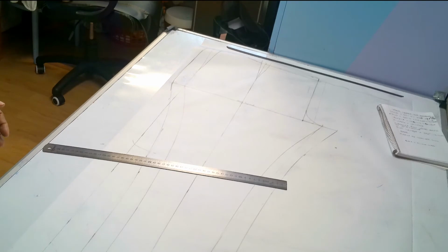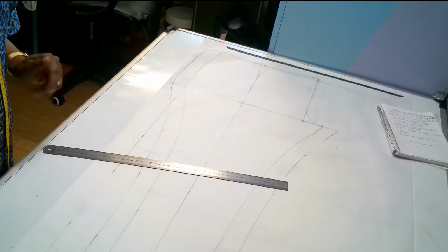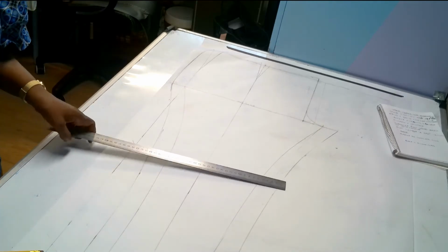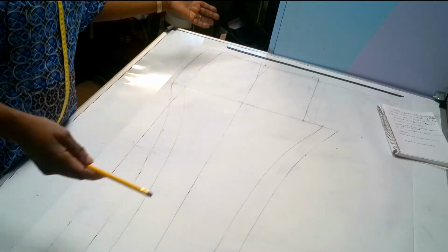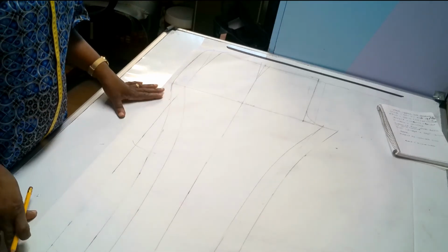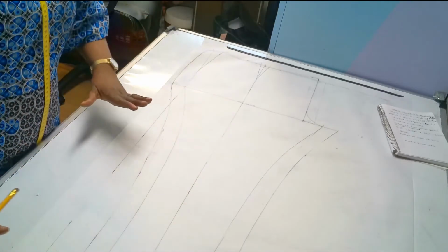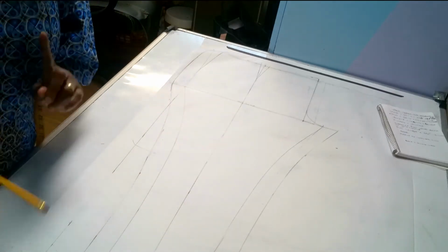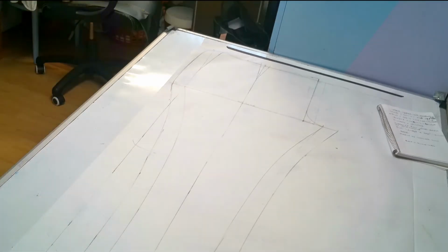Okay. So actually, we have finished drafting the front pattern. It is so simple. As you could see, we just use only hip measurement to draft our pattern. So the next thing we're going to do now is to cut out the pattern that we just drafted, and then we're going to use that pattern to draft the back pattern. Okay, so let's just cut it out.